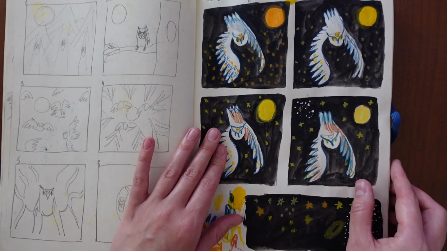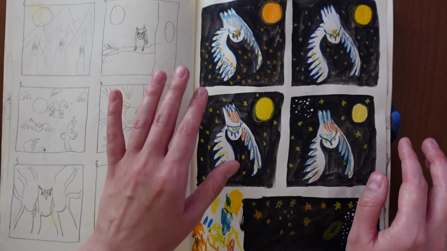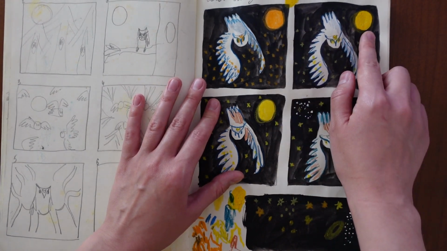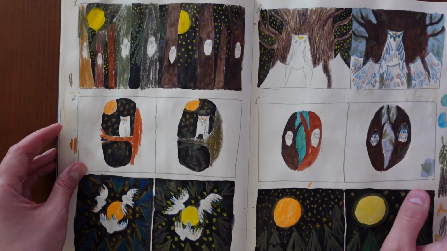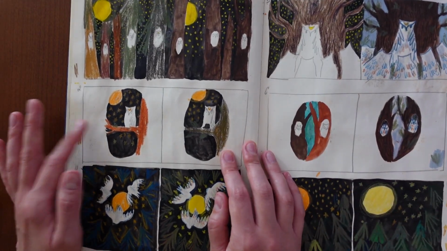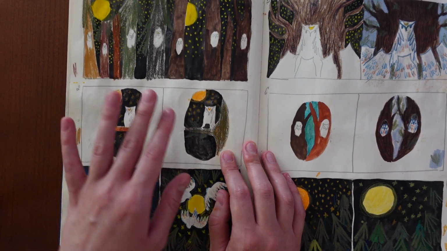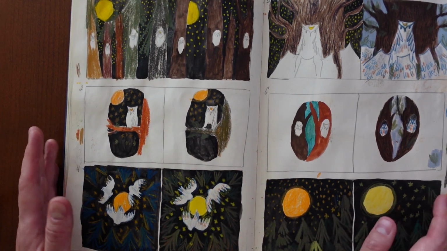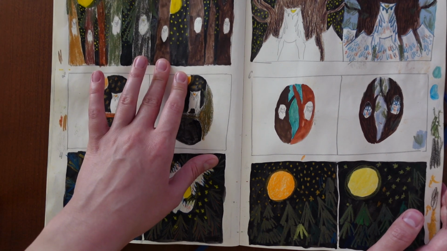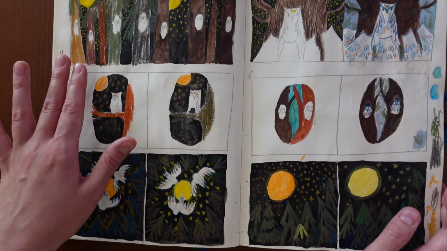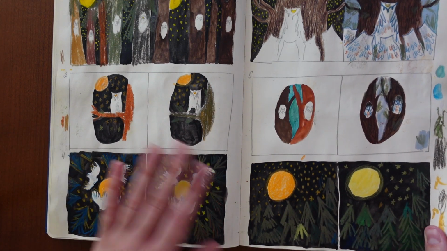Here I tried different ways in coloring owls, also different ways in coloring the moon and the stars. Then I tried to create each sketch with different materials in different colors. I used acrylic, Neocolor 2, color pencils, and different color combinations.